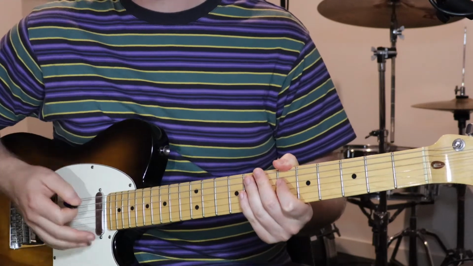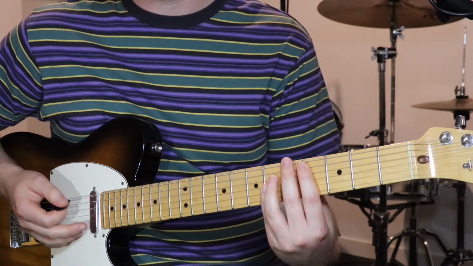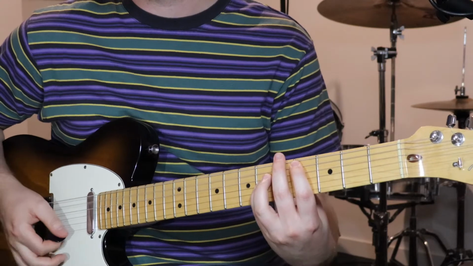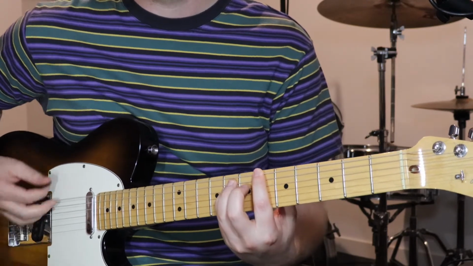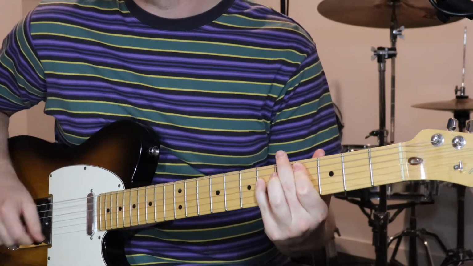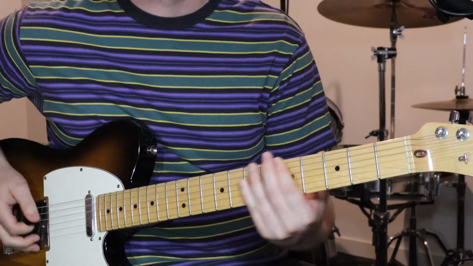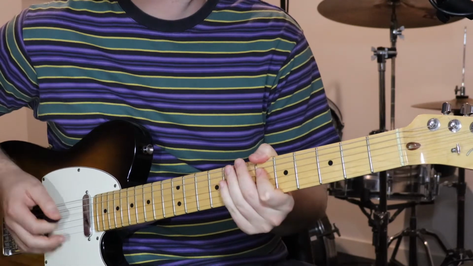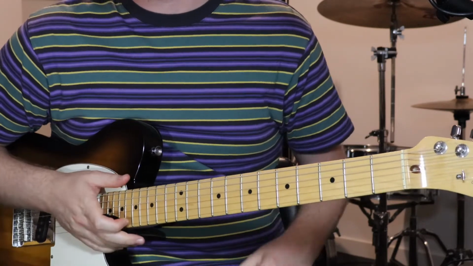Just nice and short, and then I'll play the rhythm with it, and so in context it sounds like this.